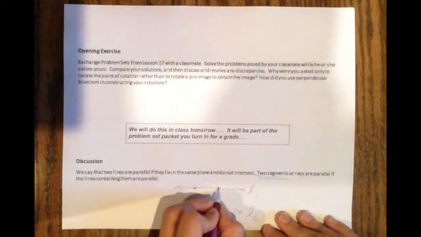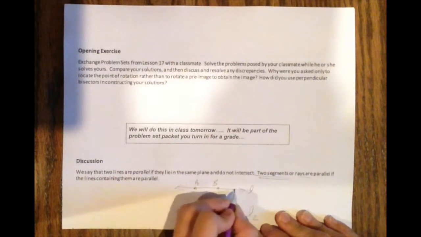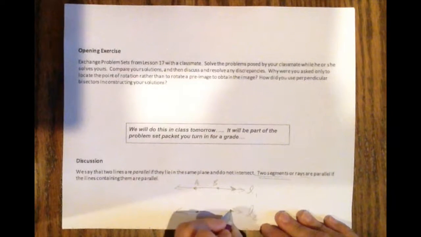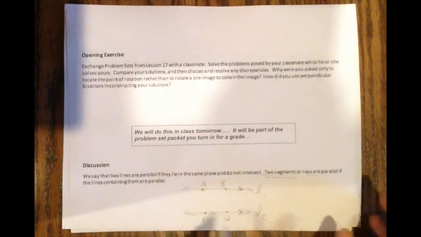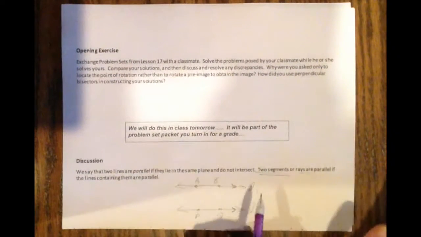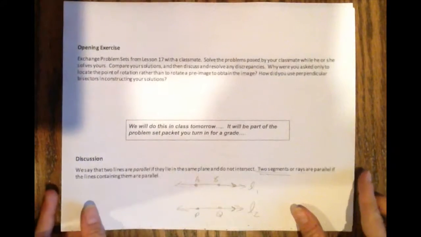If I have segment AB on line 1 and segment PQ on line 2, if line 1 and line 2 are parallel, then segment AB is parallel to segment PQ. Okay? So we're going to use this information to talk about parallel lines today.